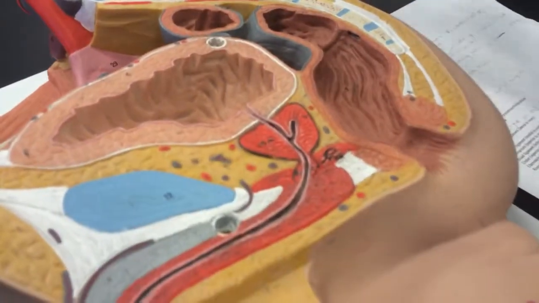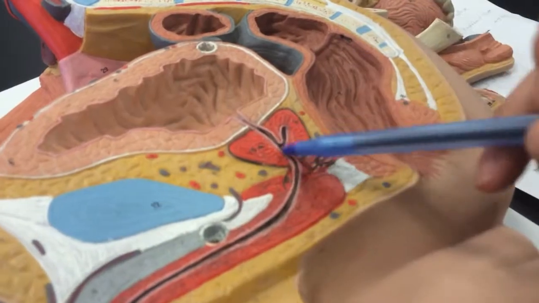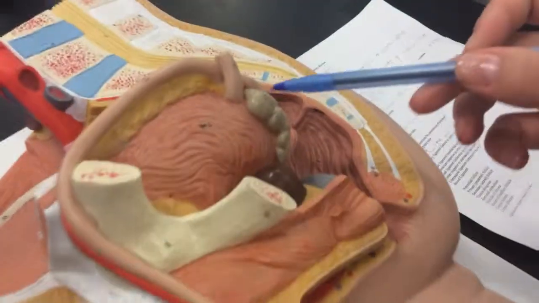Hey, isn't the blue part usually the prostate gland? No, this is the prostate gland. Oh, there it is. Okay, then the seminal vesicles is here.